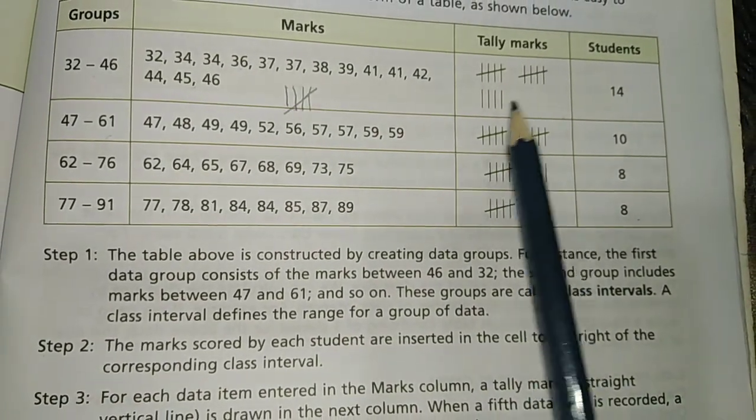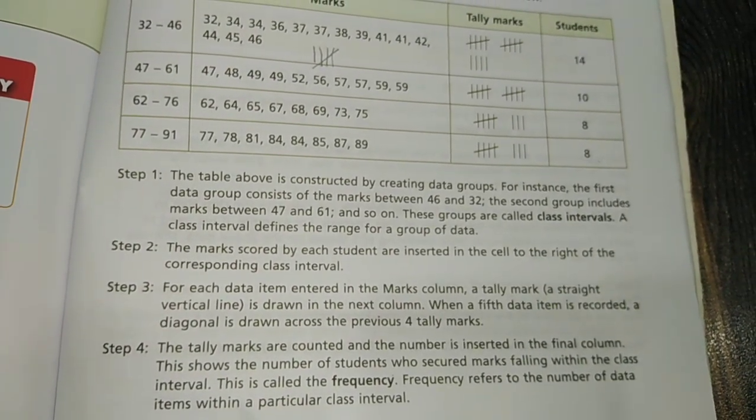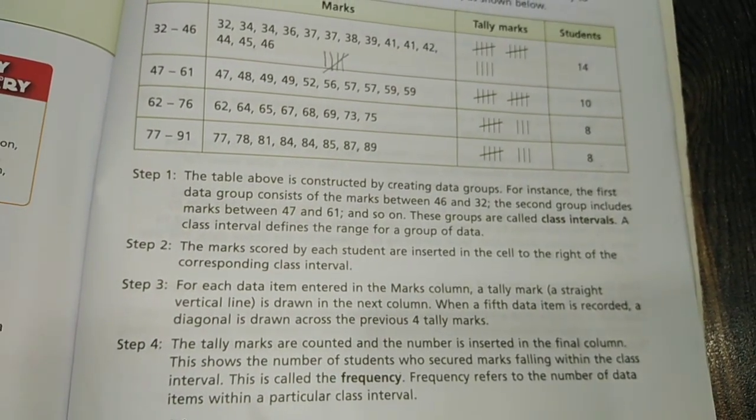Then you have to count these tally marks. 5 plus 5 plus 4, that is 14. This shows the number of students who secured marks falling within the class interval. This is called the frequency.